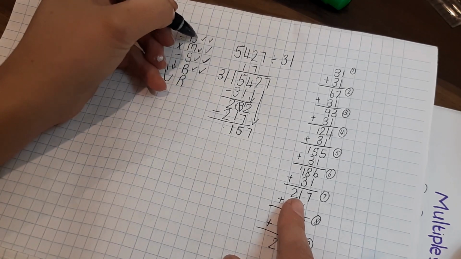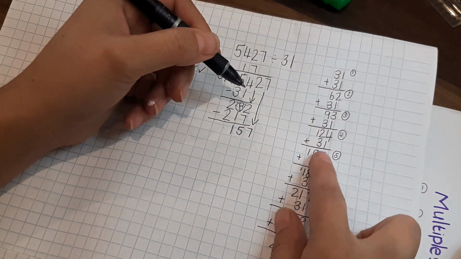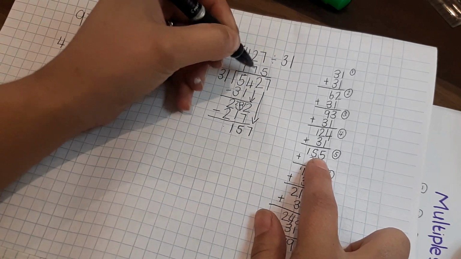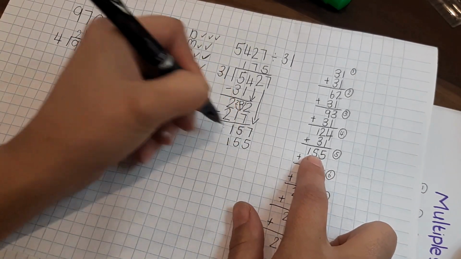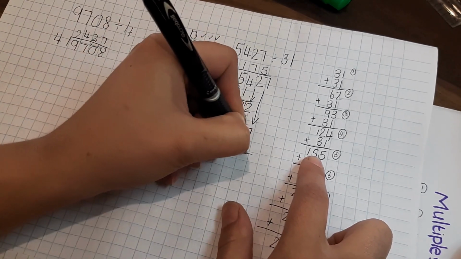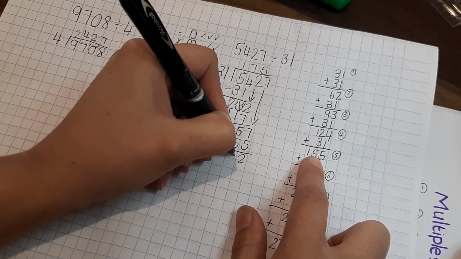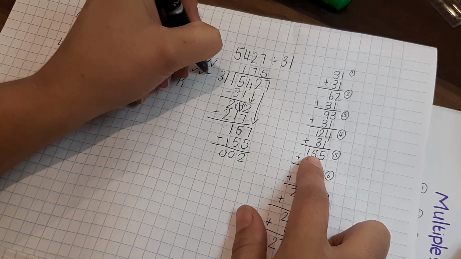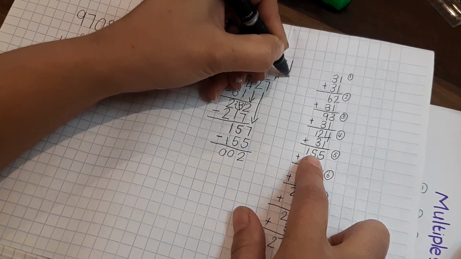Okay, now I repeat, so I divide again. Can 31 go into 157? Yes, there we go. 5 times, that's my division. Now I multiply. 5 times 31 is 155. Okay, multiplication step done. Now subtract. 7 minus 5 is 2. 5 minus 5 is 0. 1 minus 1 is 0. Okay, there's nothing left for me to bring down. So this 2 here at the bottom, that is my remainder.